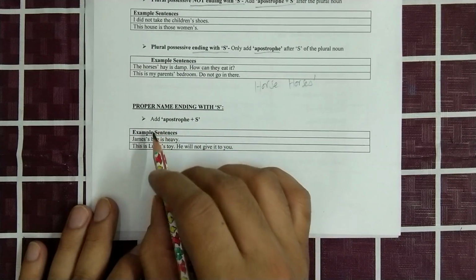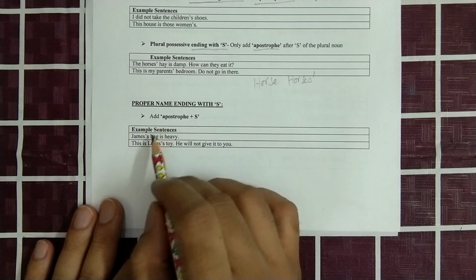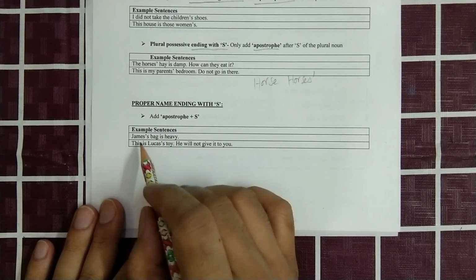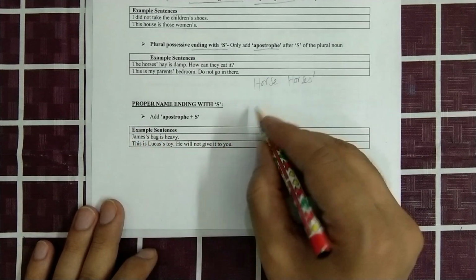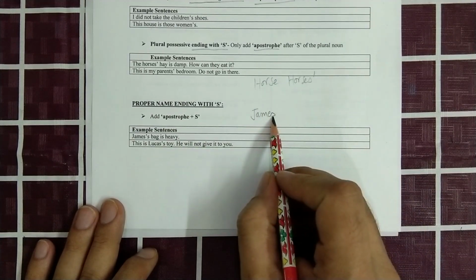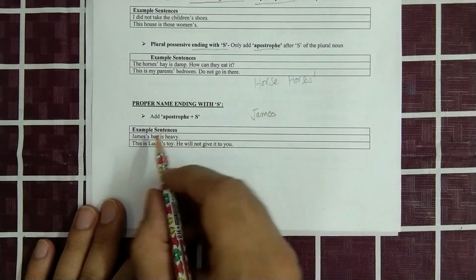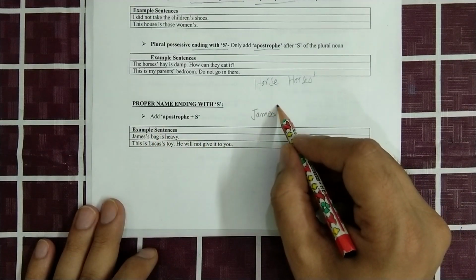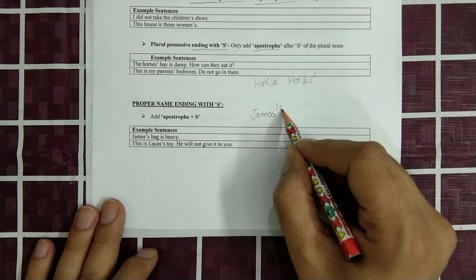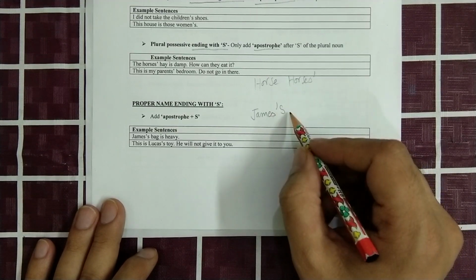Let's see what I mean. The first method is James. The name of the person is James. Now it ends with s. If you want to use apostrophe, you can use apostrophe here and then use another letter s after the apostrophe.